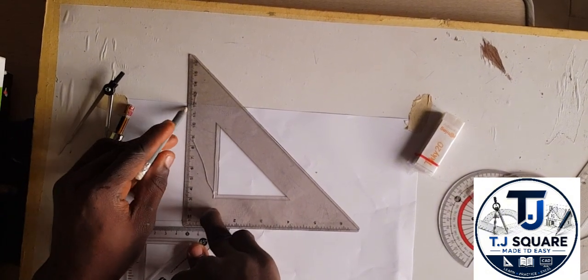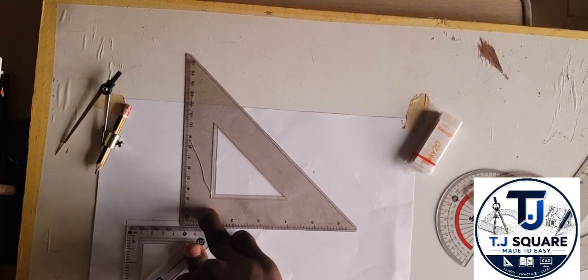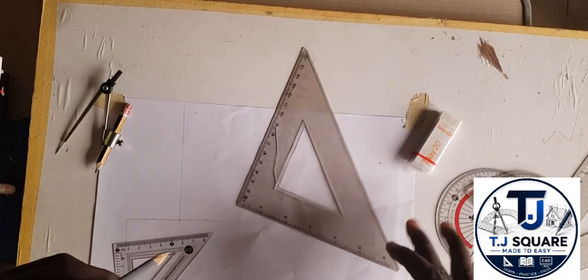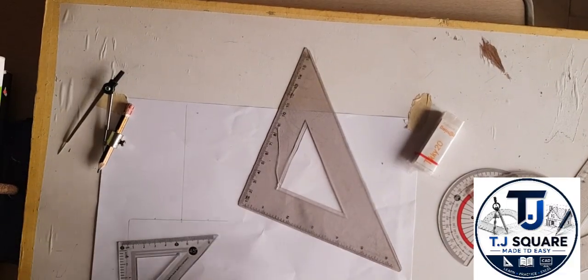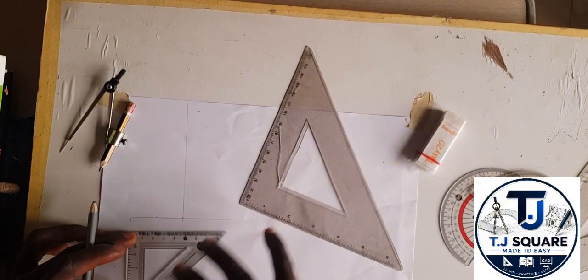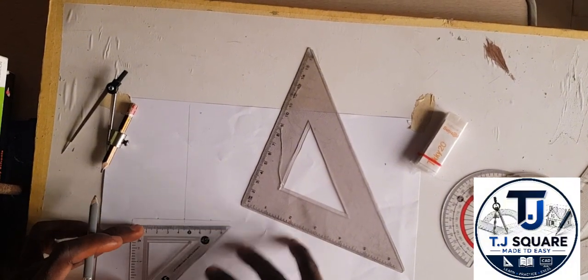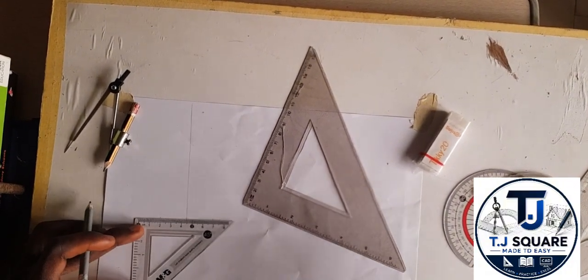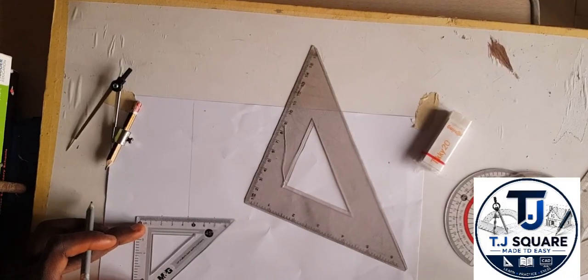So you draw a straight line on the midpoint. Then the next thing is you use your set square, the 45 degree, and you use your what? Your 60 degree set square.